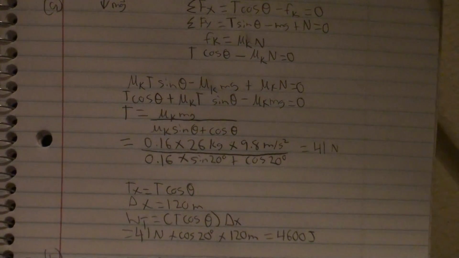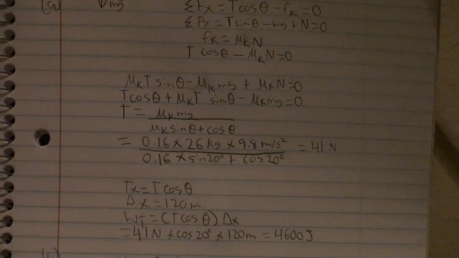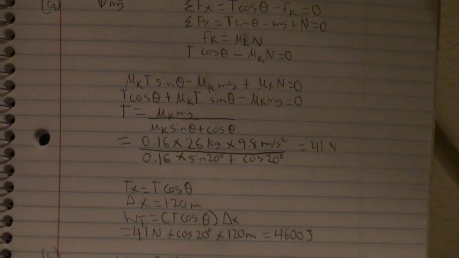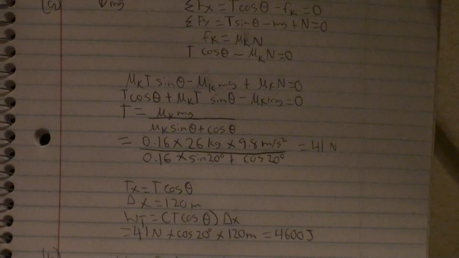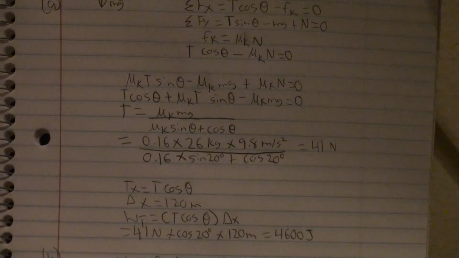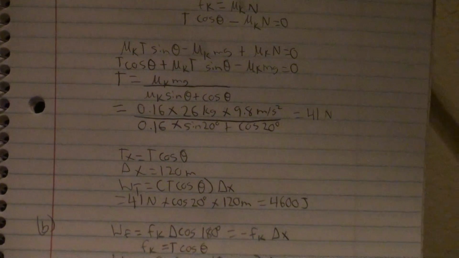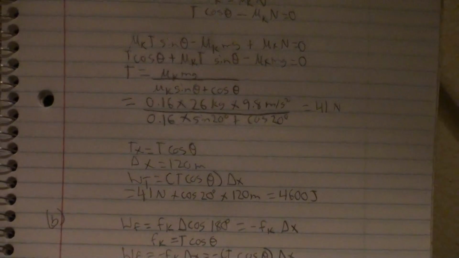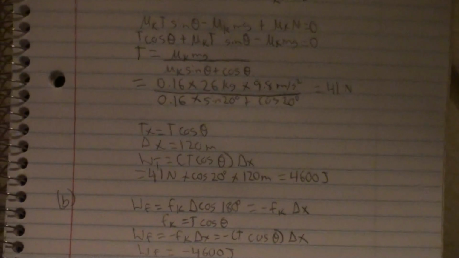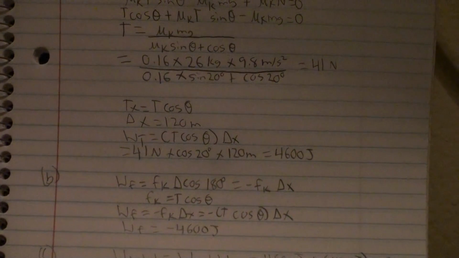And now that we know the tension, we can find the work done by Diane. The component of the tension T acting parallel to the displacement is T sub x equals T cosine theta, and the displacement is change in x equals 120 meters. So the work done by Diane is W sub T equals T times cosine theta times the change in x. And all I did was plug in my values, and I get positive 4,600 joules.